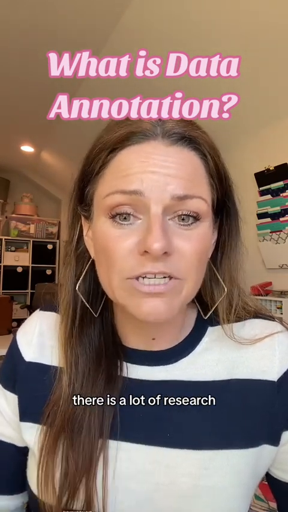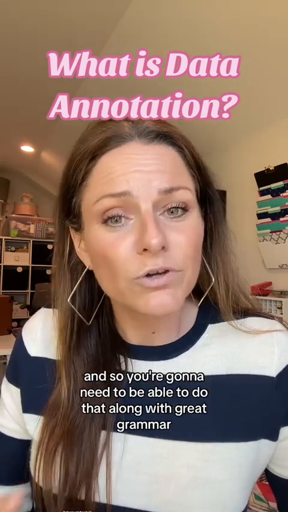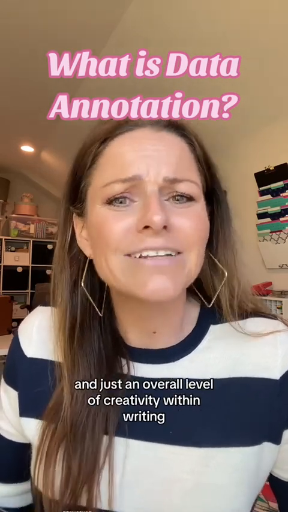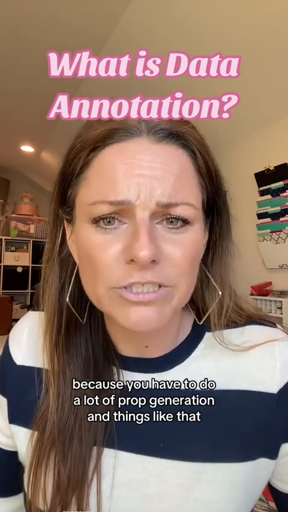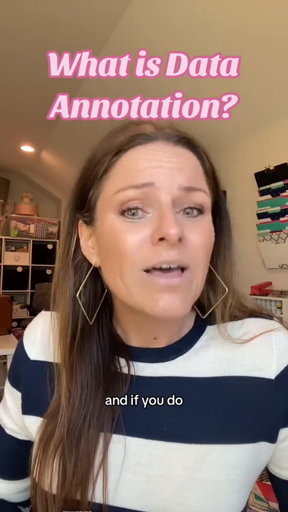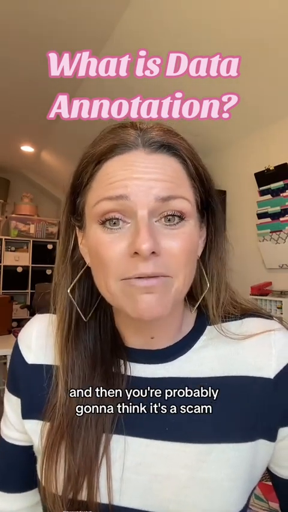There is a lot of research, a lot of accuracy, a lot of fact checking. And so you're going to need to be able to do that along with great grammar, spelling, punctuation, and just an overall level of creativity within writing, because you're going to have to do a lot of prompt generation and things like that. So you can't go into it thinking it's easy, and if you do, then you're probably not going to make it, and then you're probably going to think it's a scam and hate on the people that did get through.